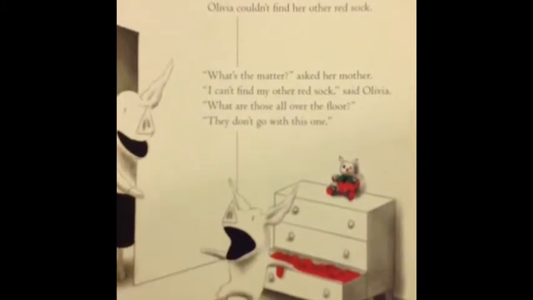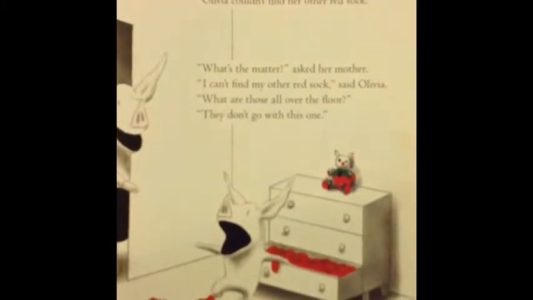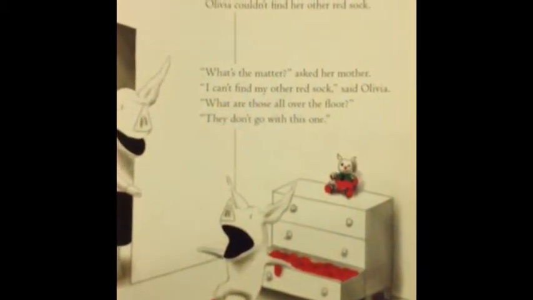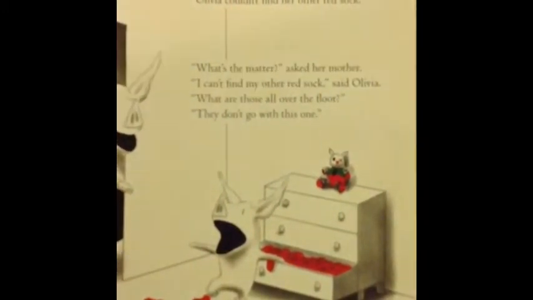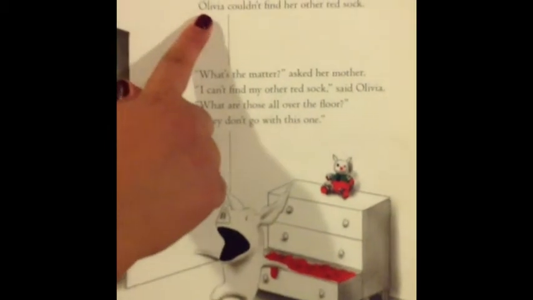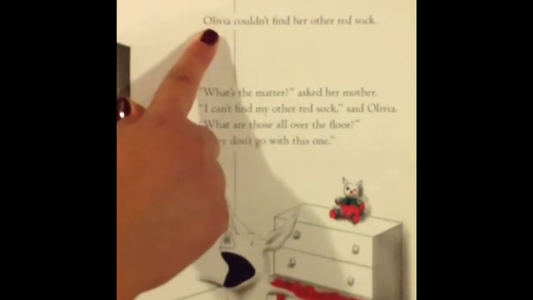The next thing that they need to be able to answer is, if I was going to read on this page, where do I start reading? The first thing that they should point out is the word Olivia, or any first word in the story.